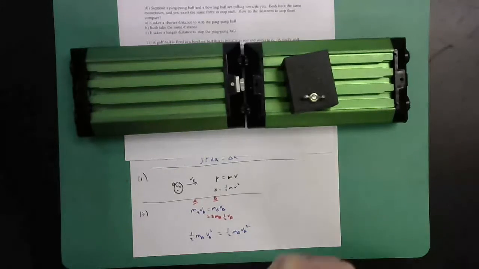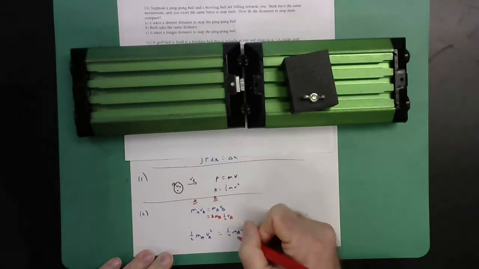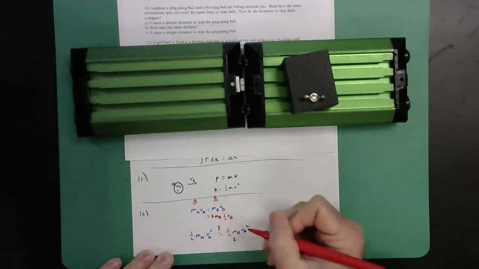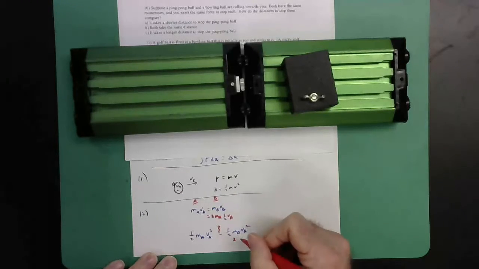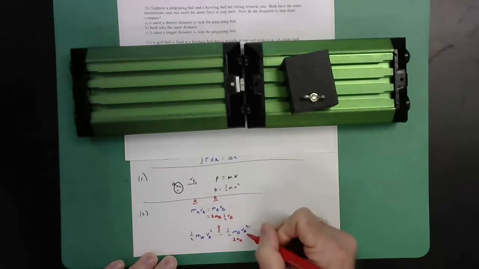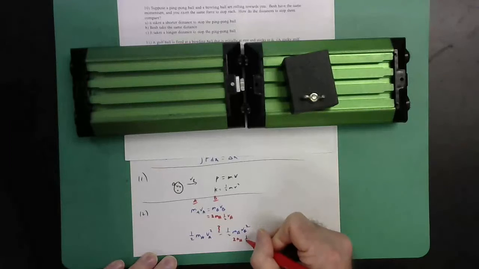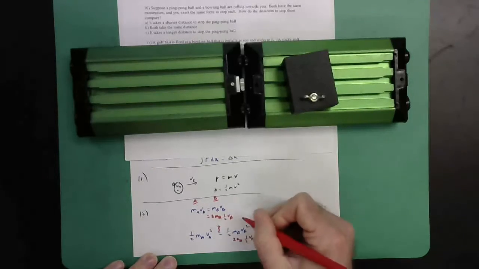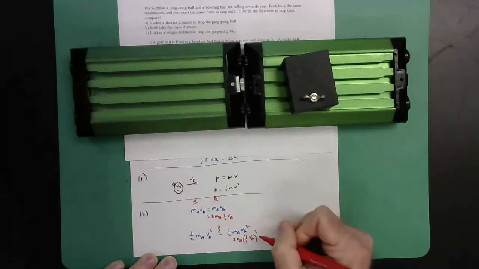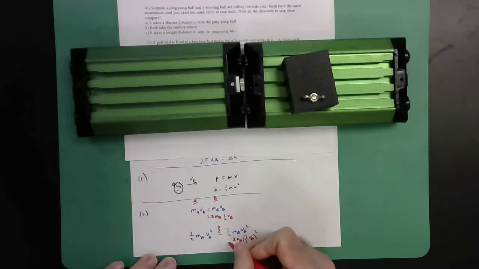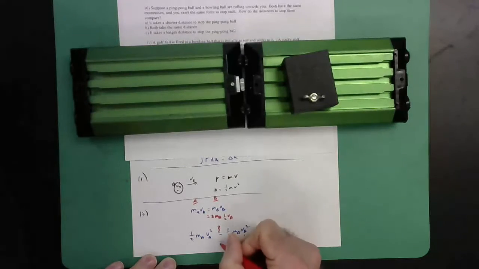But the mass of B is double the mass of A. I'm sorry, this is asking are they equal. This is double the mass of A, and the speed is half the speed of A, we just figured out, right? But this is going to be squared, right? See what I'm saying?